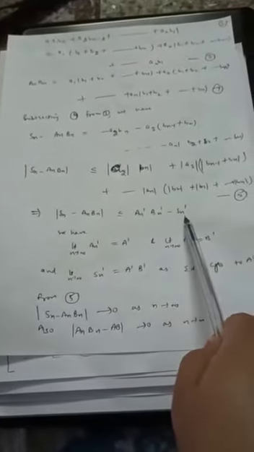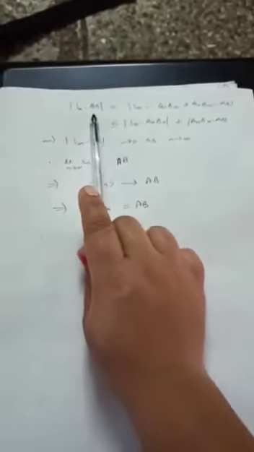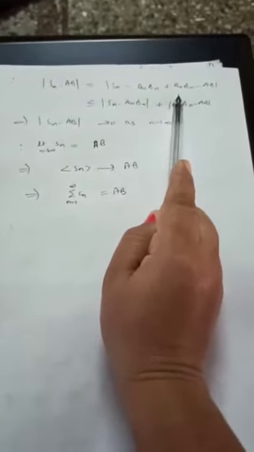So mod Sn minus An Bn tends to 0, because this tends to A dash, this tends to B dash, and this tends to A dash B dash. So A dash B dash minus A dash B dash is 0. Next, consider mod Sn minus AB. Sn minus An Bn plus An Bn, that means subtract and add the term An Bn. Now apply the triangle inequality: less than or equal to mod Sn minus An Bn plus mod An Bn minus AB.